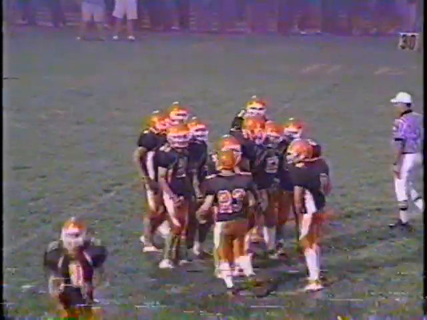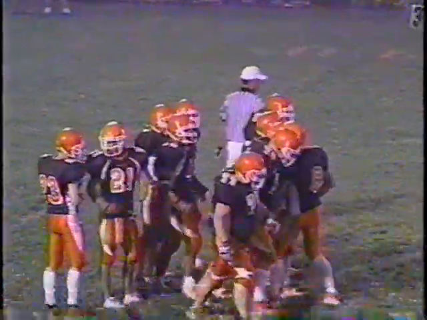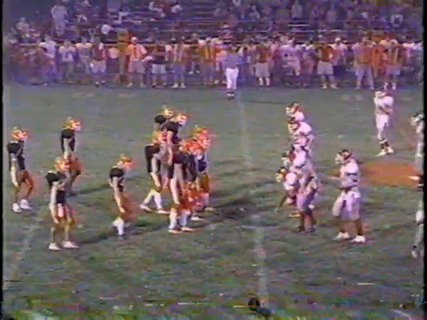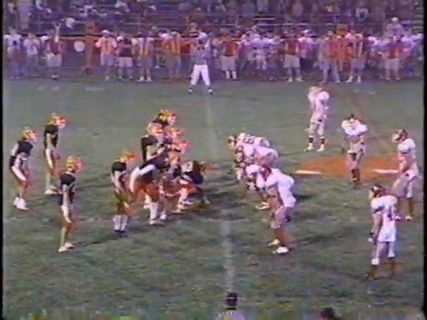Hey, Buckeyes, no need to panic right now. They really ran the ball well, almost dominated at the line of scrimmage the whole first half. Just been one big play right now for the Tomcats. It's put them in the lead 7-0.